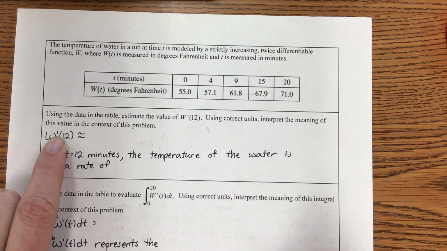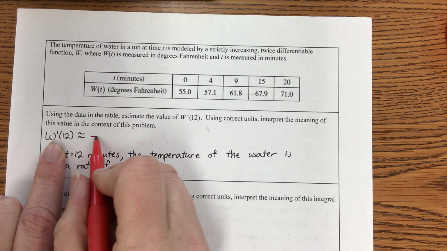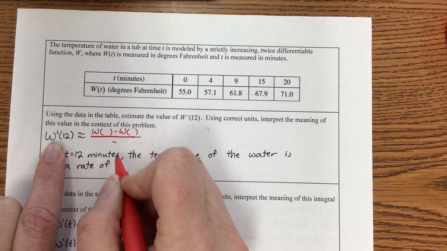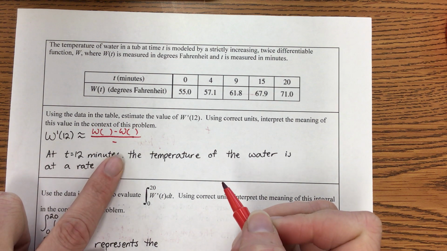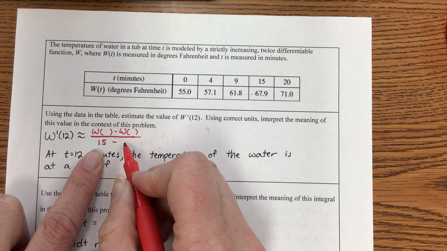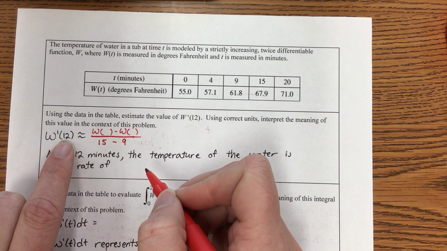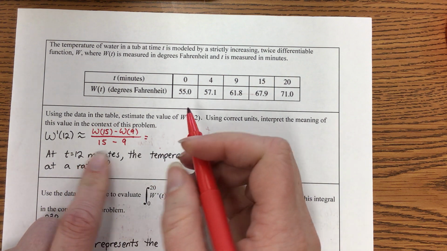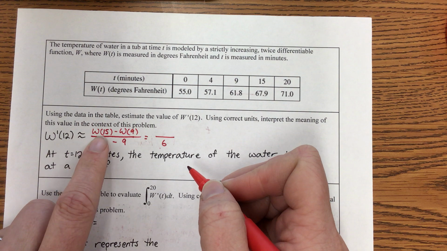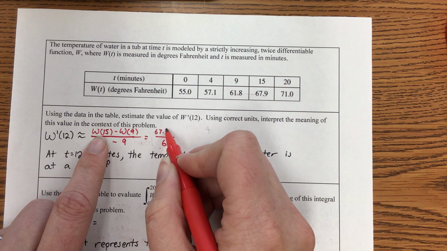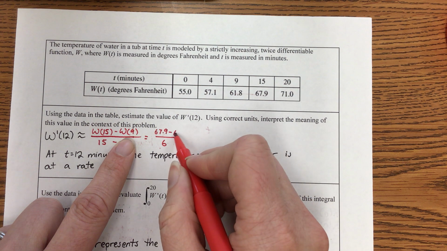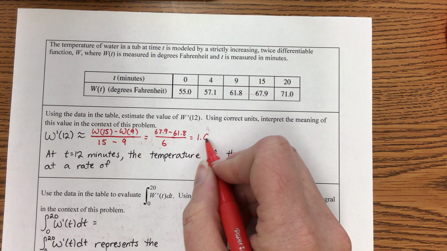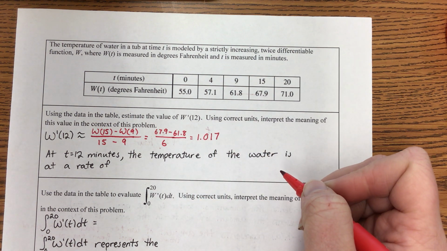So w prime is the slope of w. So we are doing W of something minus W of something over, and then the T values down here. We are estimating using T equals 15 and T equals 9 because they are the two numbers that surround 12. So I'm going to toss a 15 and a 9 up there on the top. Okay, the bottom is 6. W of 15 is 67.9 and W of 9 is 61.8. And that equals 1.017, and we need a label.